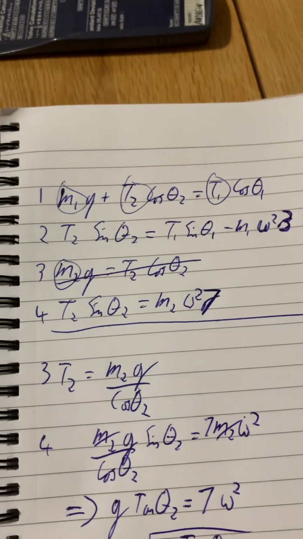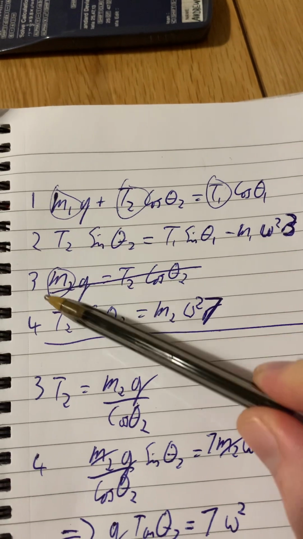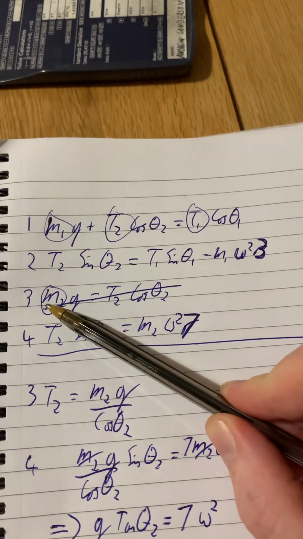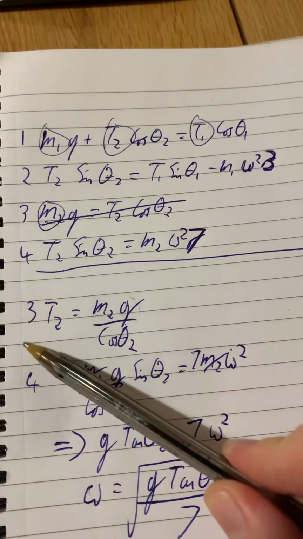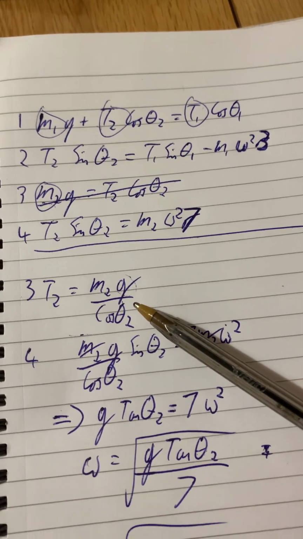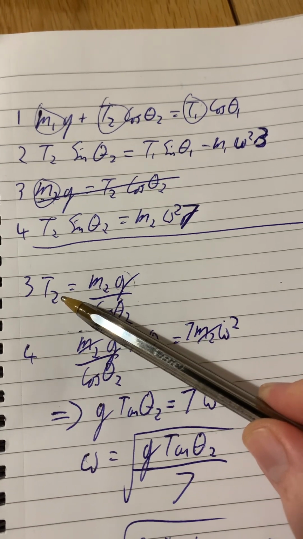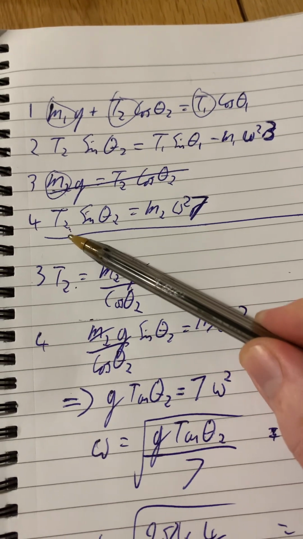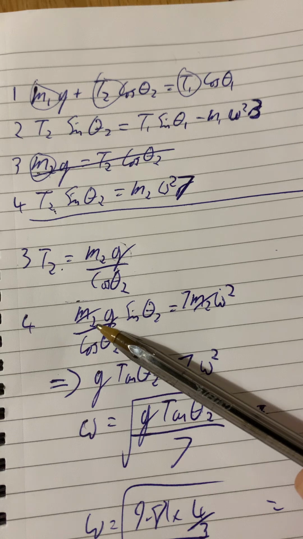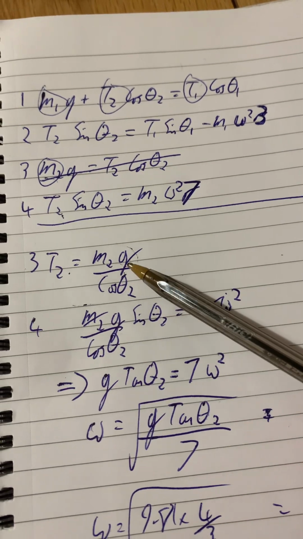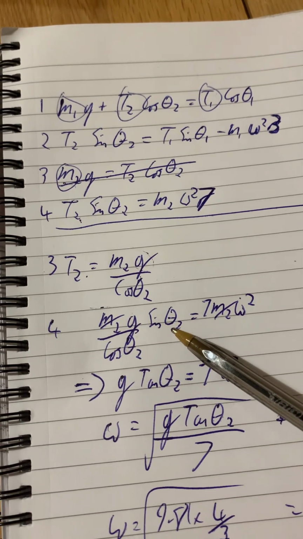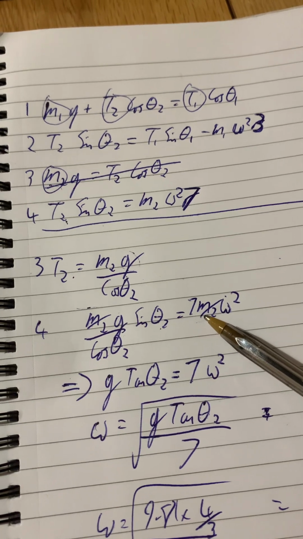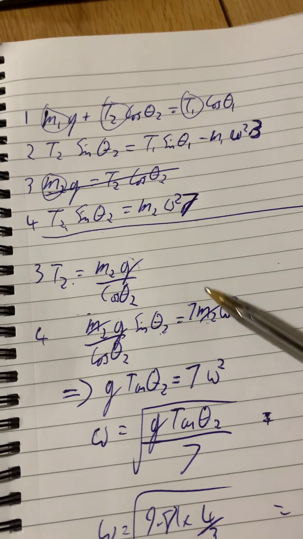Okay. So I identified the unknowns. I'm going to have to do 4 simultaneous equations, but if you're a bit sneaky, you can get away without doing them all. So all I did is rearrange equation 3 to give me this. I then took that T2 and plugged it into this T2 here. So that gives us m2g over cosine theta 2. So this here is T2 times sine theta 2, equals 7 m2 omega squared.